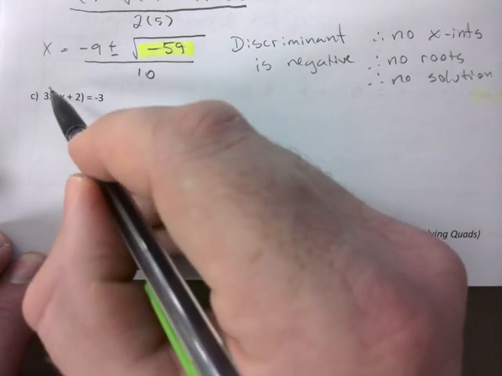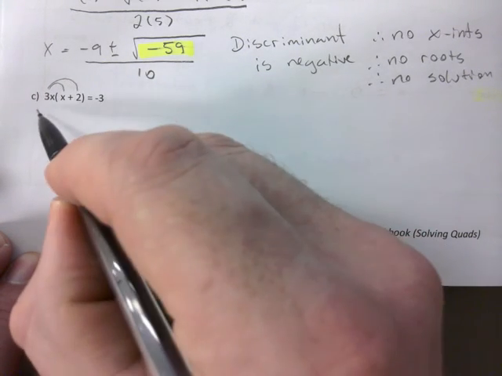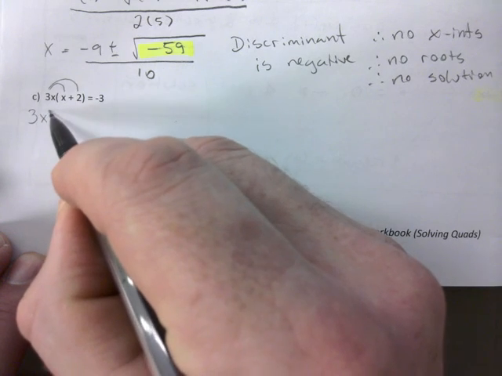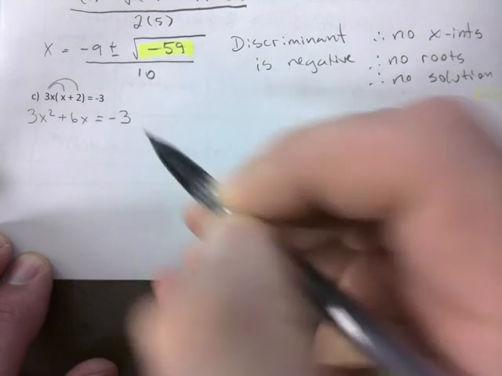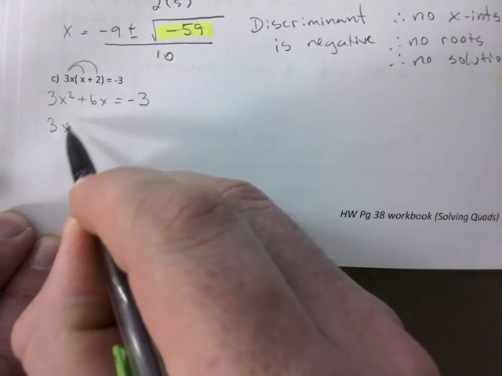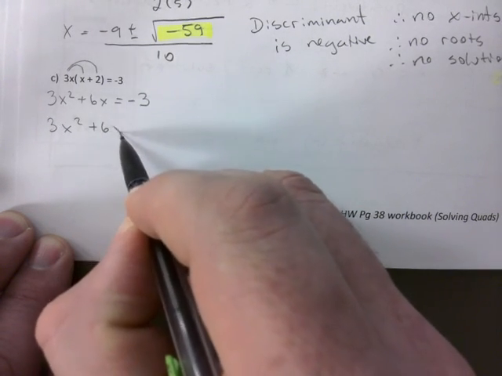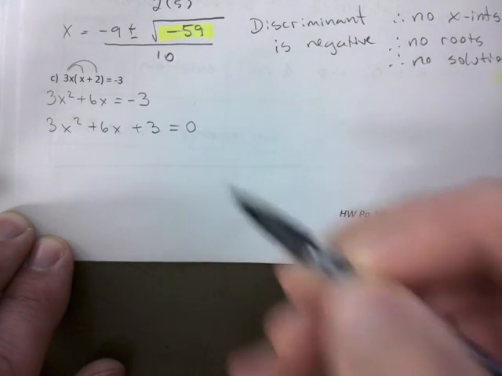Blast from the past, right? 3x times x, 3x times 2. So that gives you 3x squared plus 6x is equal to negative 3. Bring everything over to one side. I choose the left side. So it's 3x squared plus 6x plus 3 is equal to 0.